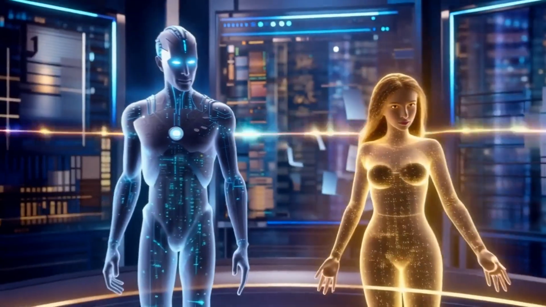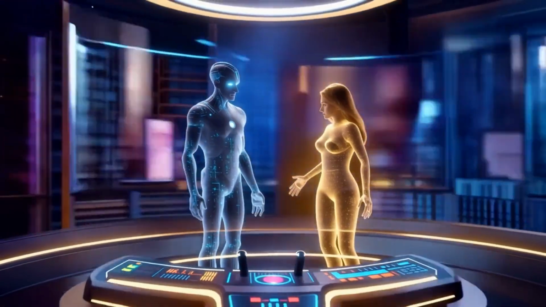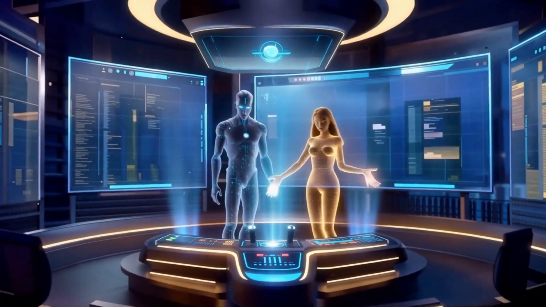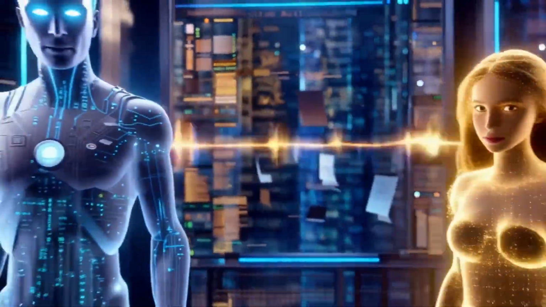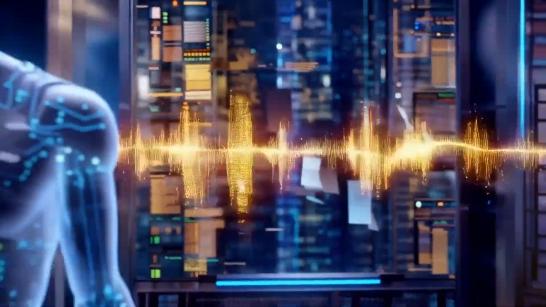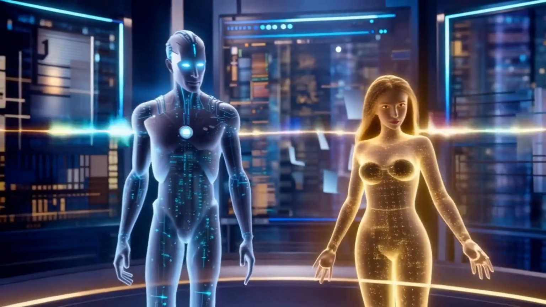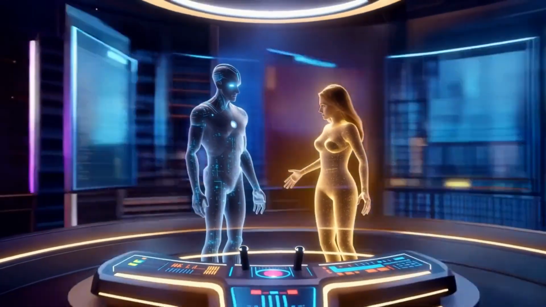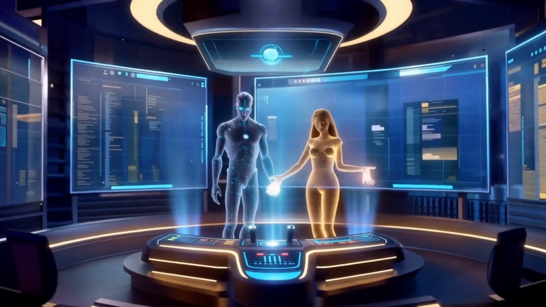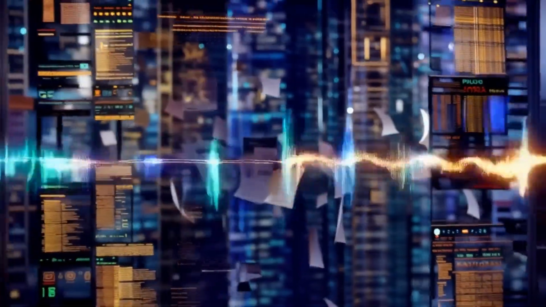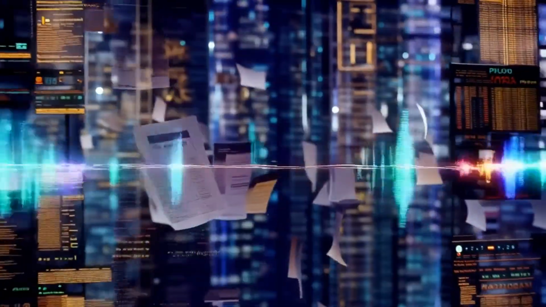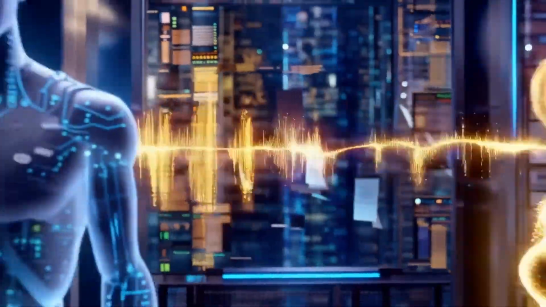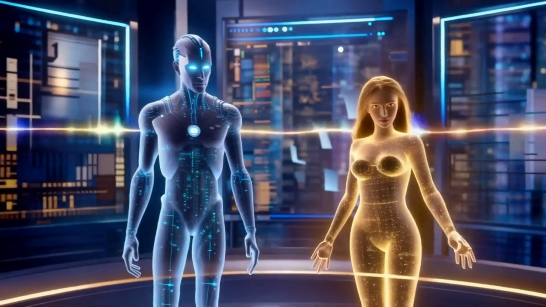Tool number 6. Claude by Anthropic. If you're a developer or someone who works with long documents, Claude's free tier is arguably better than ChatGPT Plus, which costs $20 a month. Claude has a massive context window, meaning you can paste entire code bases, full contracts, or 50-page reports, and it actually understands the whole thing. For coding, debugging, and document analysis, Claude consistently outperforms GPT-4o in benchmarks.